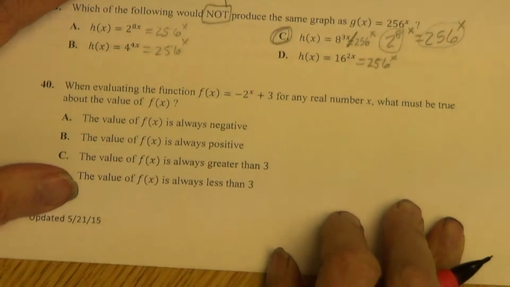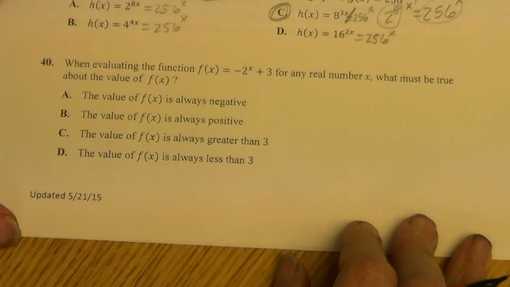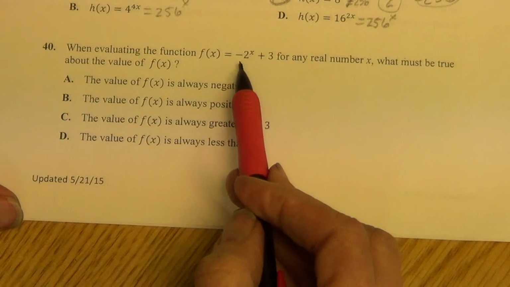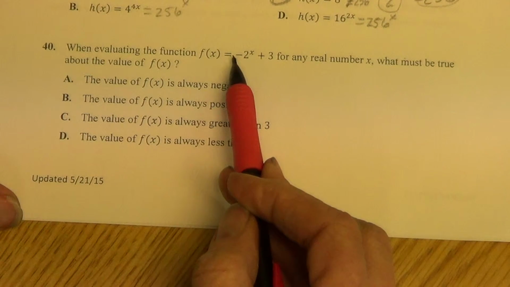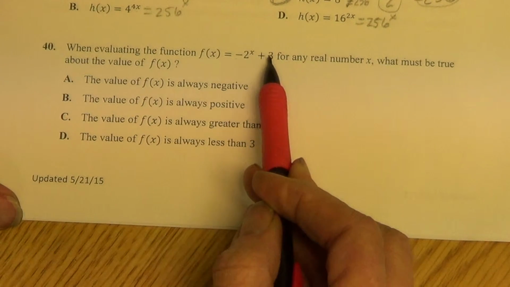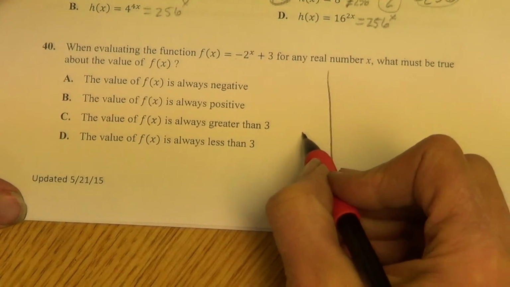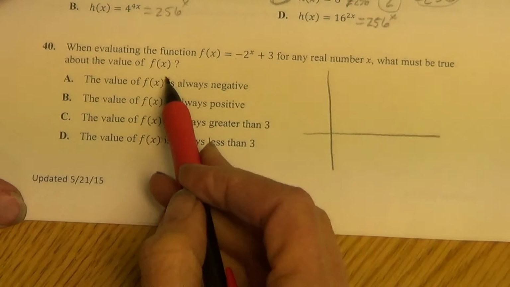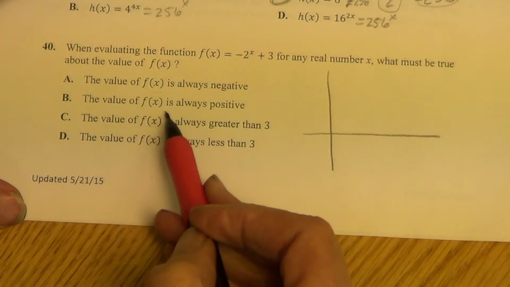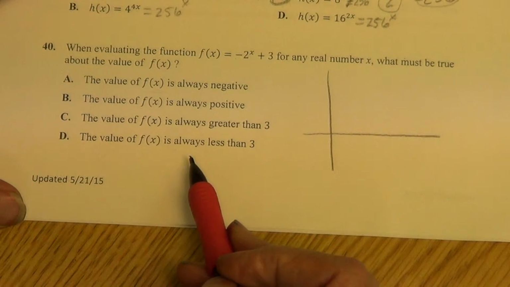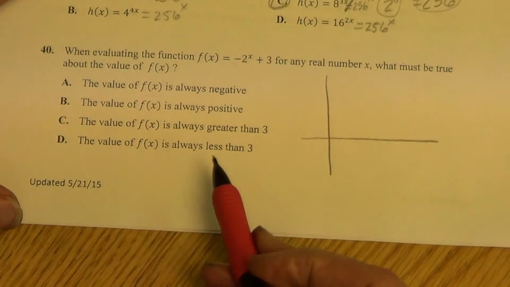Okay. This should be about our last problem on this review. When evaluating the function f of x equals -2 to the x plus 3. Oh, this is an exponential function. Let's just go ahead and graph it for a second. That might help us, because it's talking about what the y value always is. It'll help to graph it and be able to look at that.